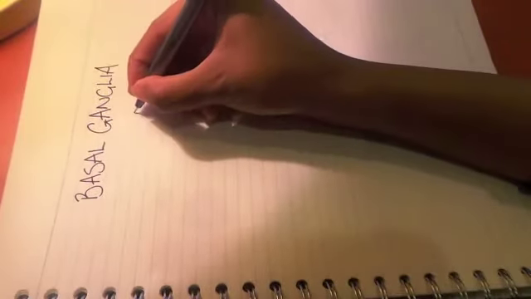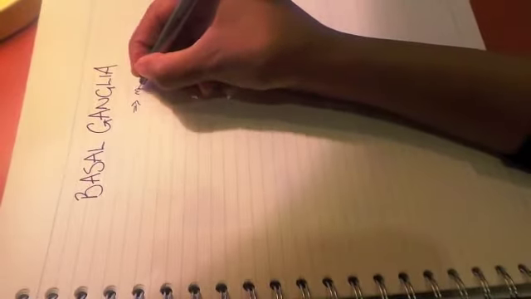So the basal ganglia. Basically, what is the basal ganglia? It's a mass of gray matter located in the brain, like a bunch of nuclei working together. It's a major part of my motor system. It doesn't affect lower motor neurons directly.